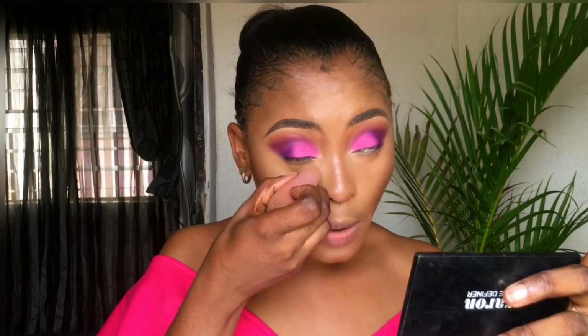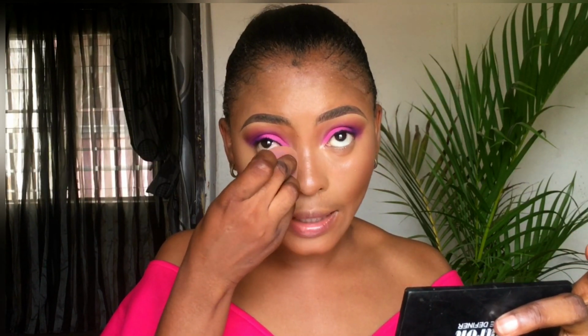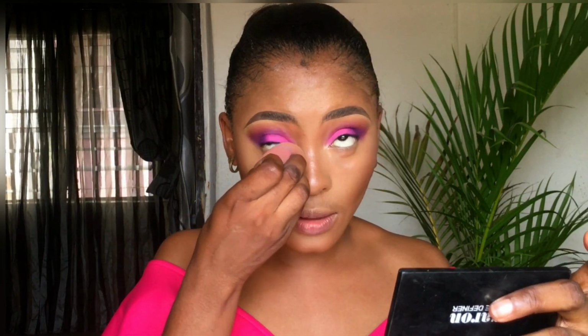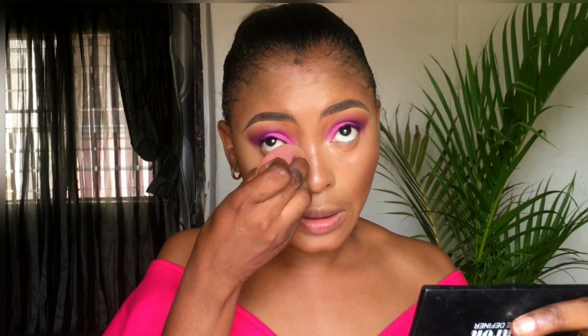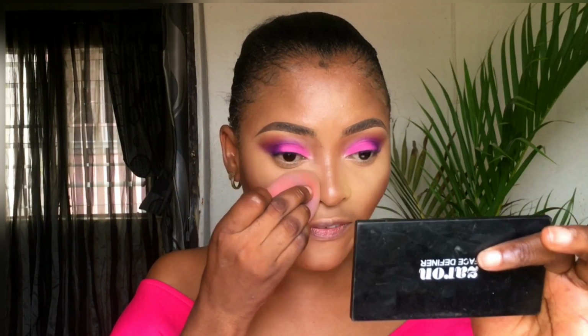Make sure that you take that setting powder up to your lower lid, because you also highlighted that area. I see a lot of times where people don't set that side. I don't know why. I like to set the sides of my nose as well, because this area you also want to stay matte, and it also helps that contour that you did give you that slimmy effect.